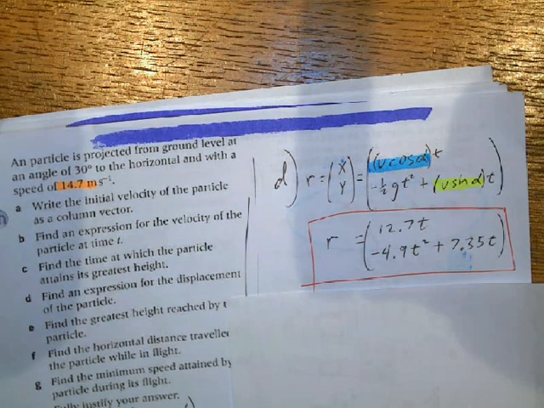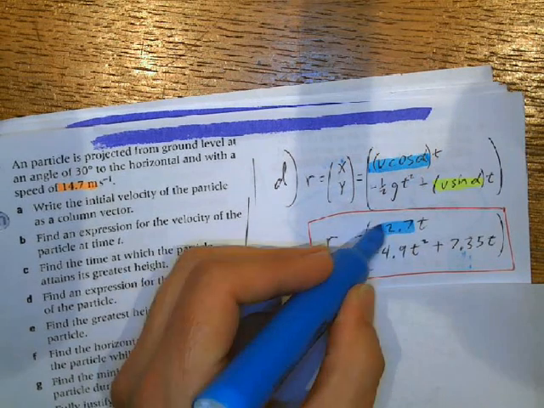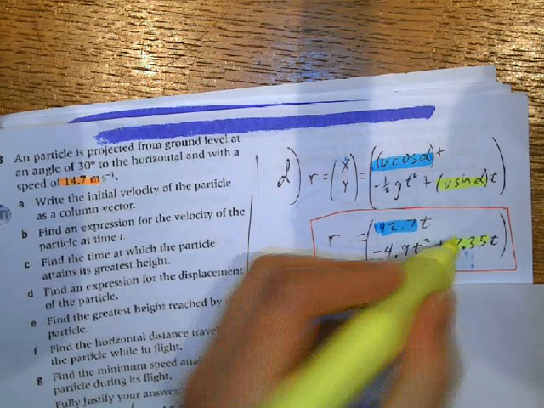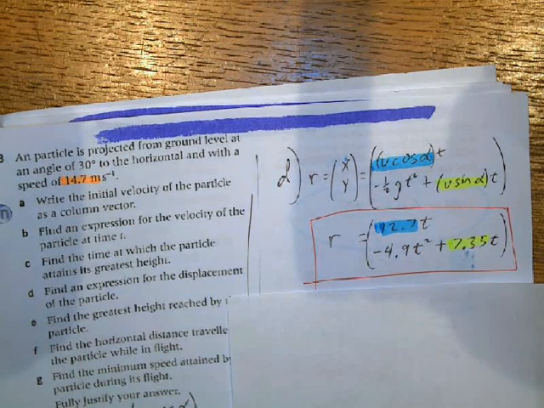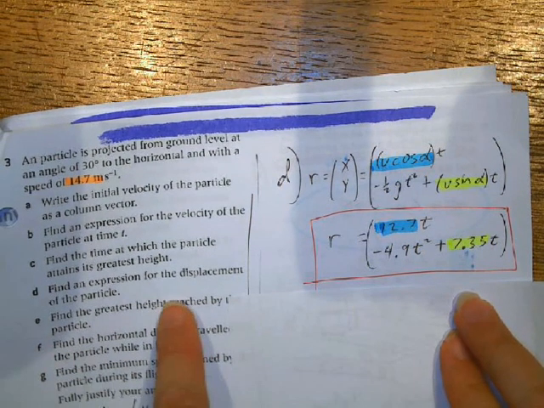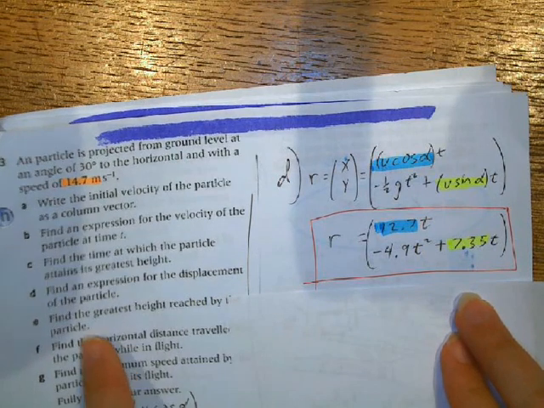So we're just replacing those, substituting it out. And that is my expression for displacement of the particle.